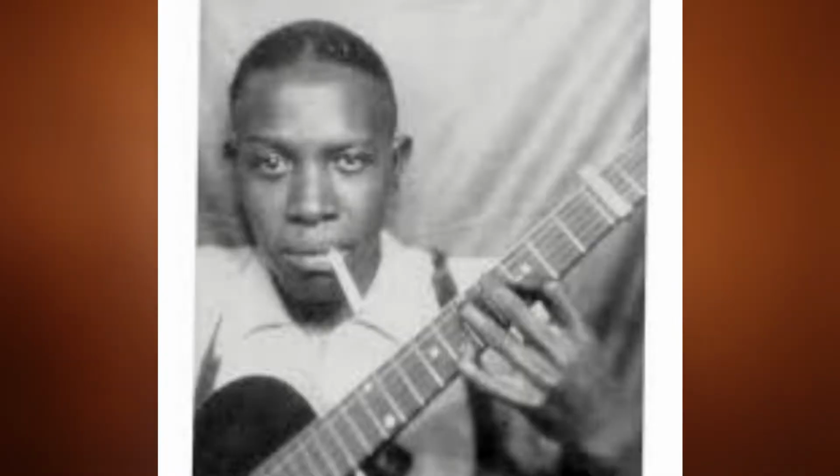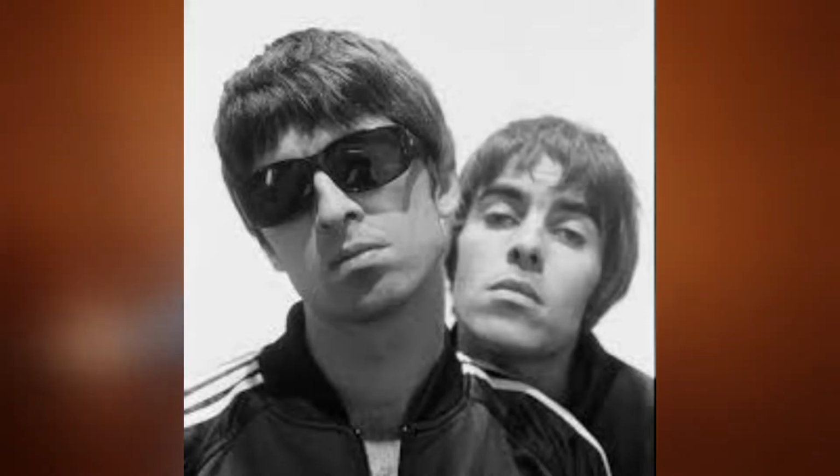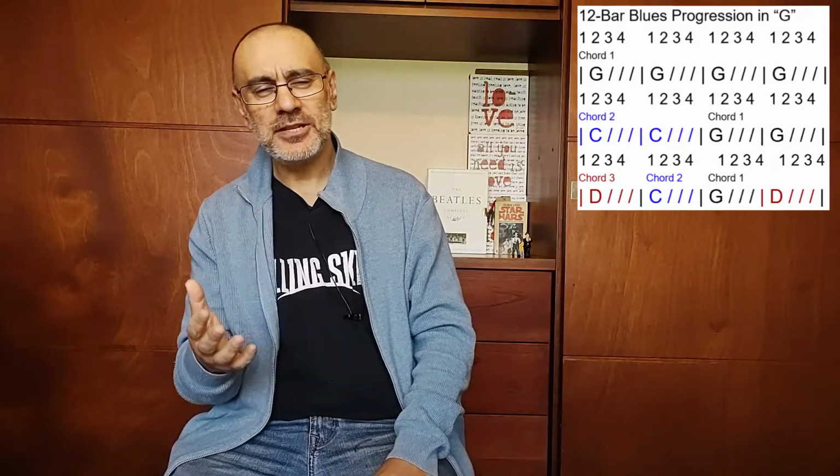And it connects everything from the early blues legends to the Beatles, Bowie, Duran Duran, Oasis, and of course Ed Sheeran. And the best part, it's incredibly straightforward to learn on your guitar. And once you've got this, you'll be playing tunes that have influenced music for over 100 years.